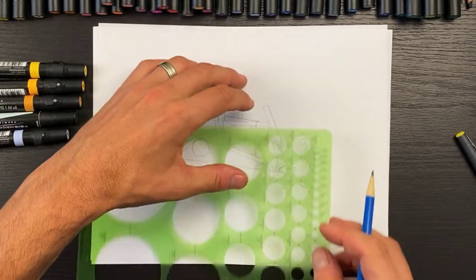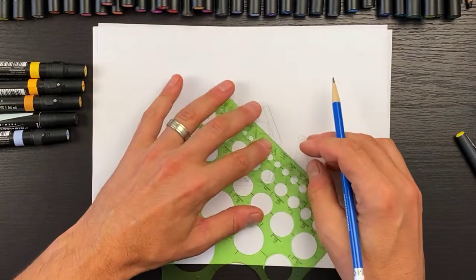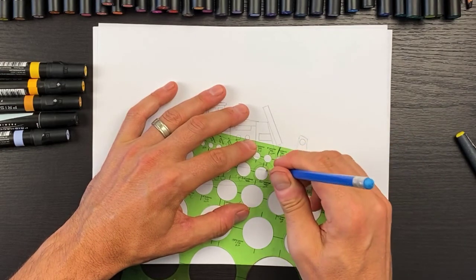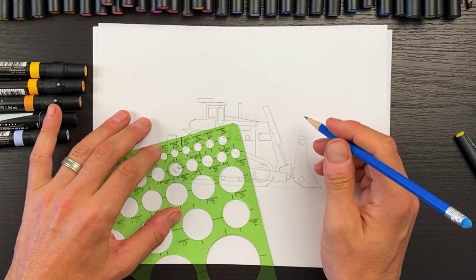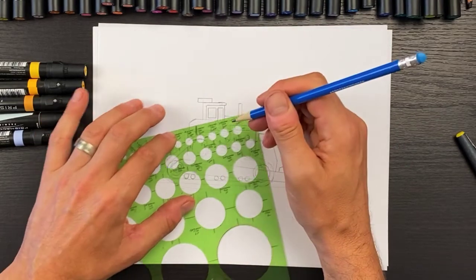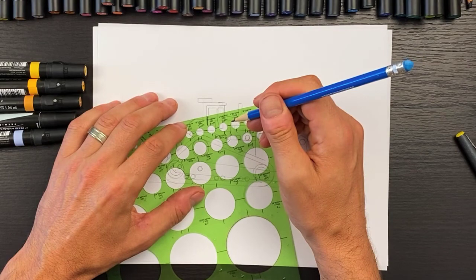And then inside of these larger wheels, we can look for a smaller circular shape. I'm going to draw those in there, just add some like detail to our wheels.